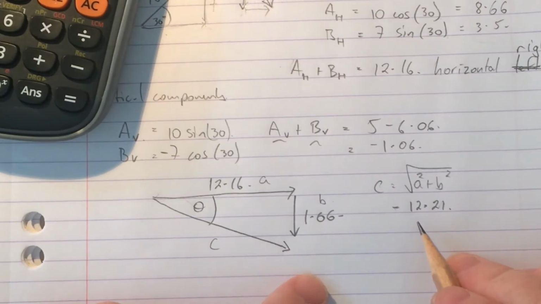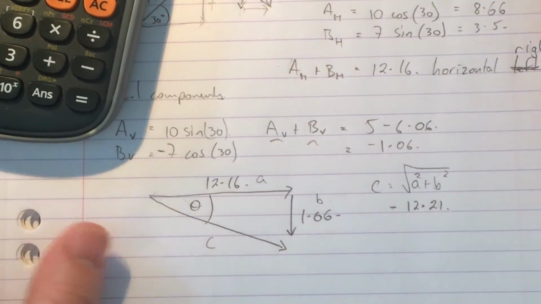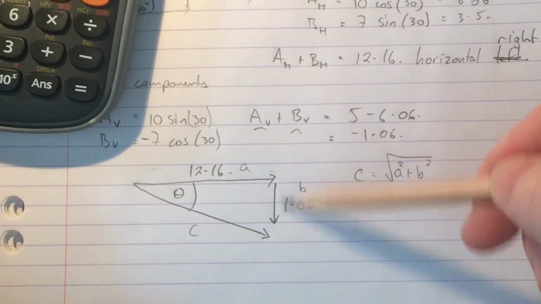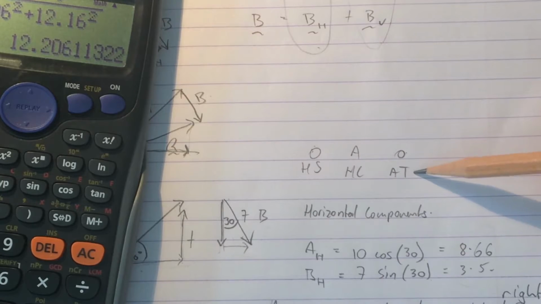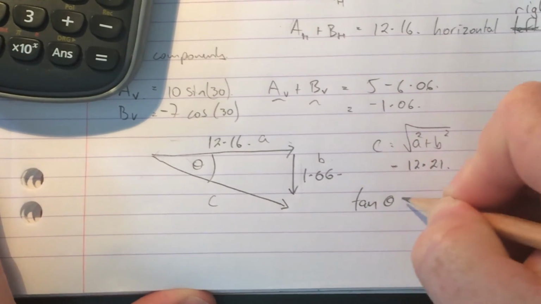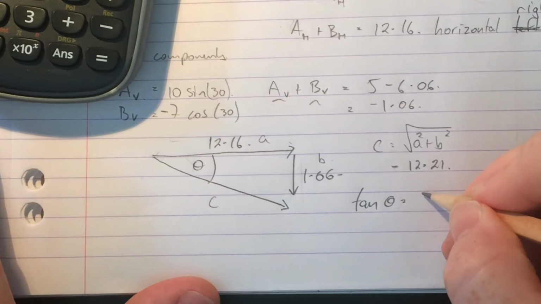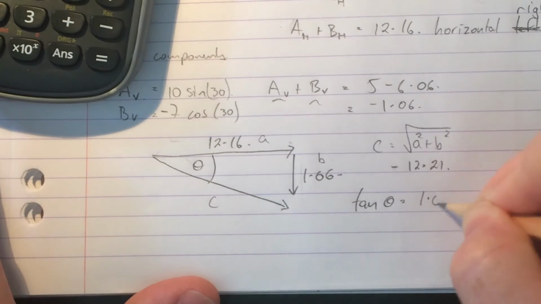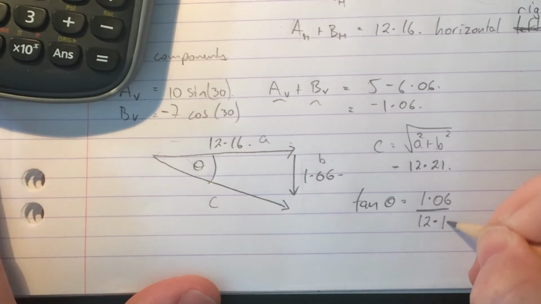So that's the length of our resultant, and to find the angle we can go back to trigonometry. If we know the adjacent and the opposite side, then we can say the tan of the angle is equal to opposite over adjacent. So here we'll say the tan of theta equals opposite 1.06 over adjacent 12.16.